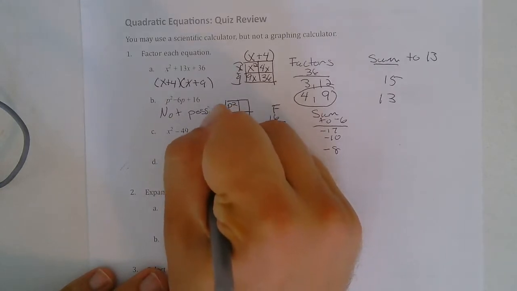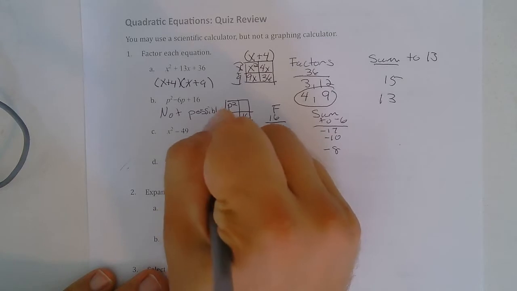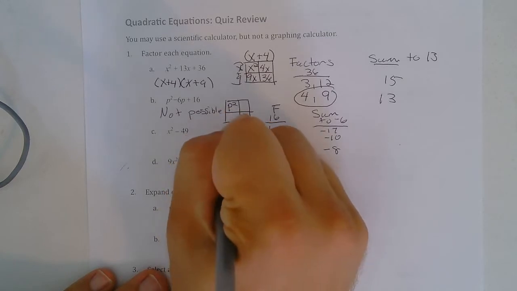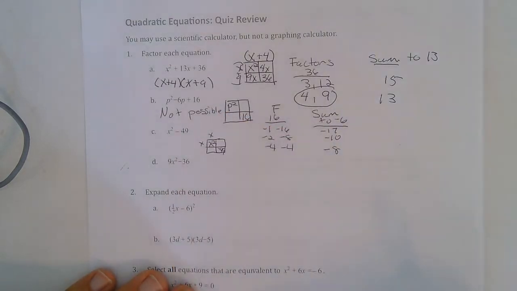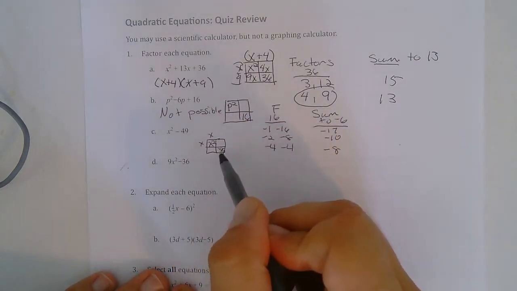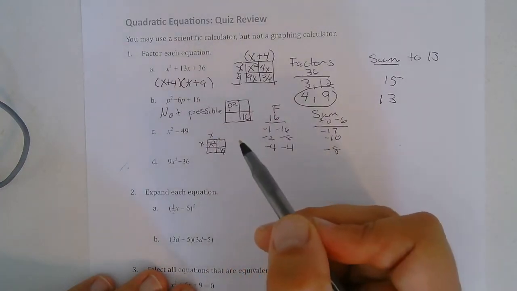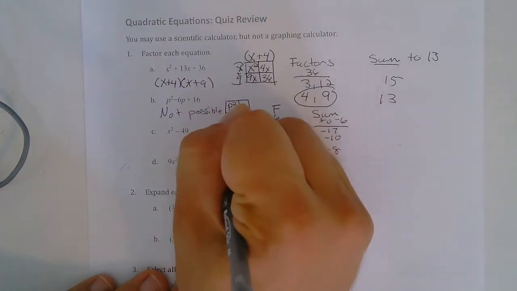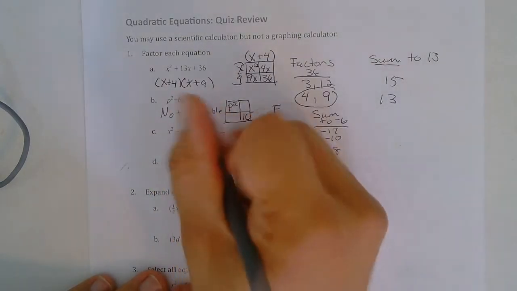Then here again, we have x squared and negative 49. So this would be x and x. And to get that negative 49, I would need factors of 49, which are only going to be 1 and 49, or 7 and 7. And one would have to be positive, and one would have to be negative.